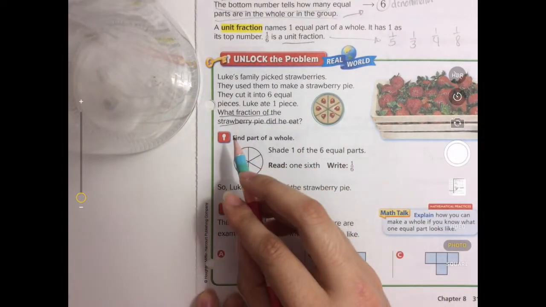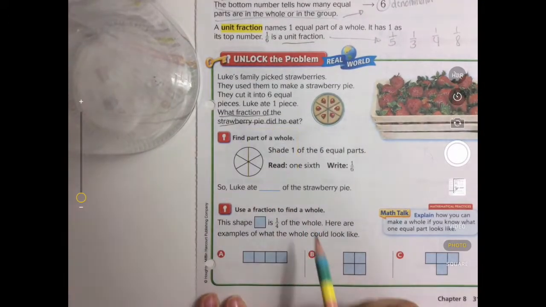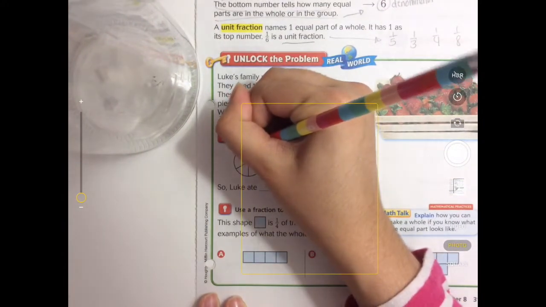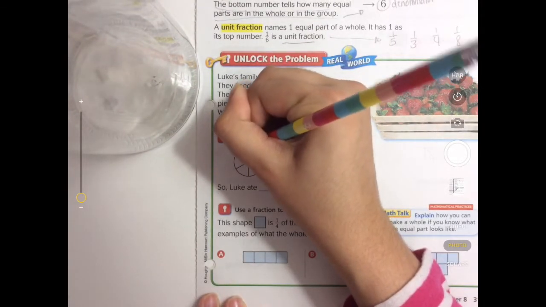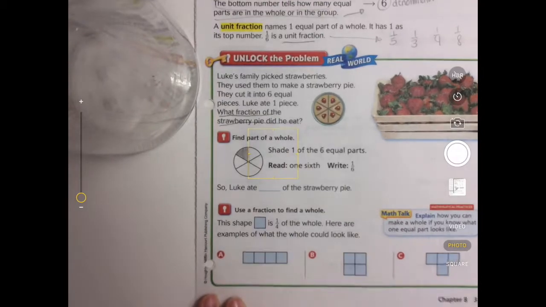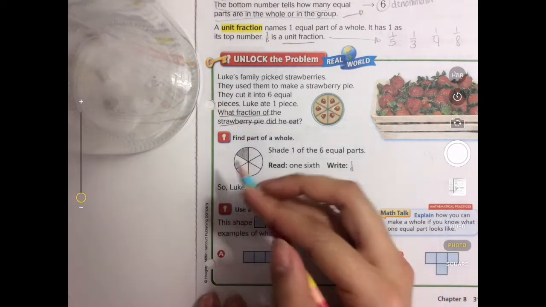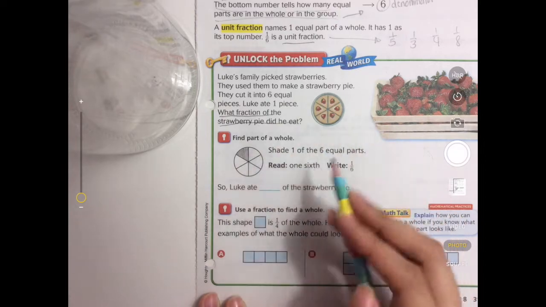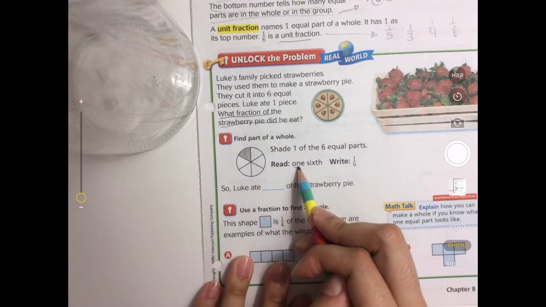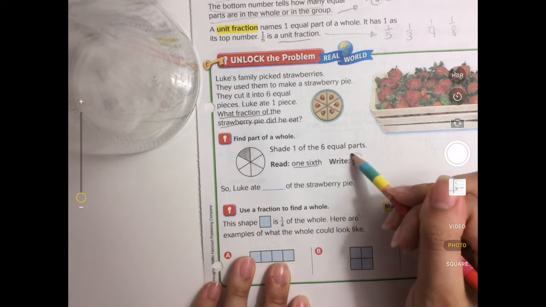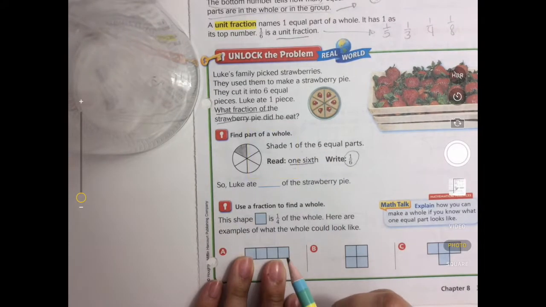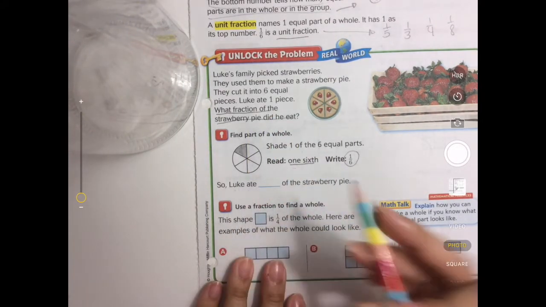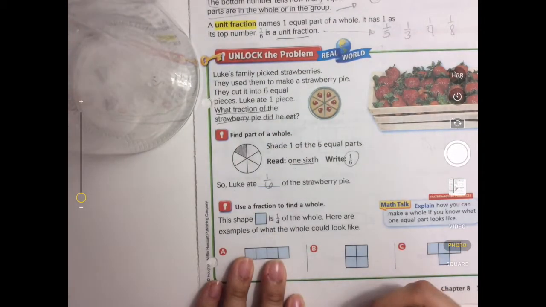So let's see. The first part says, find part of a whole. Shade 1 of the 6 equal parts. So that's what I'm going to do right now. I'm going to shade it in. Boom, there it is. 1 part is shaded in. So if I shade in 1 part out of all the equal parts, that says it's called 1/6 in words, and the fraction looks like 1/6. Okay? So what's the fraction? What fraction of the pie did he eat? Luke ate 1/6 of the pie.